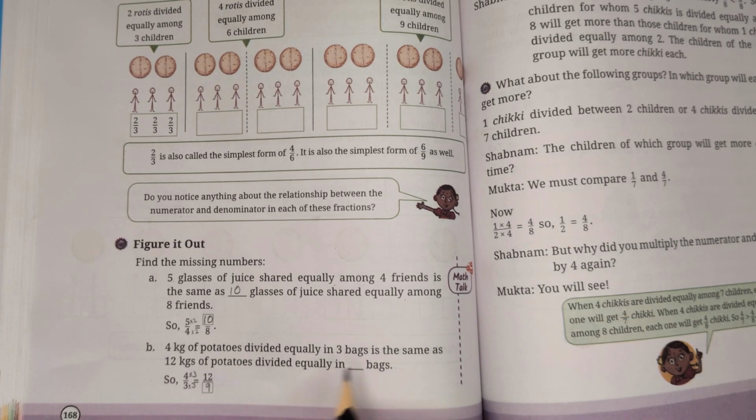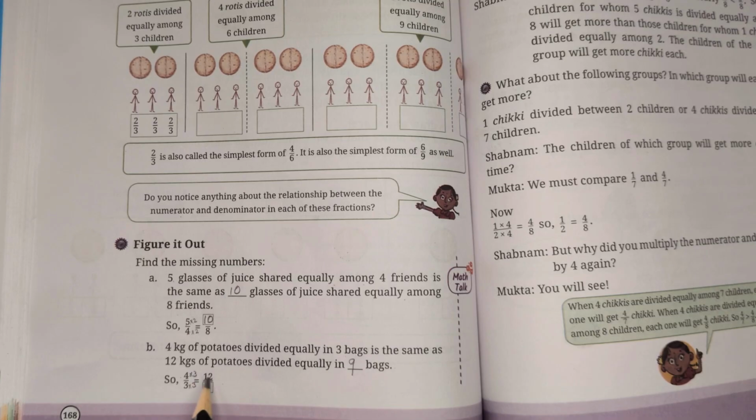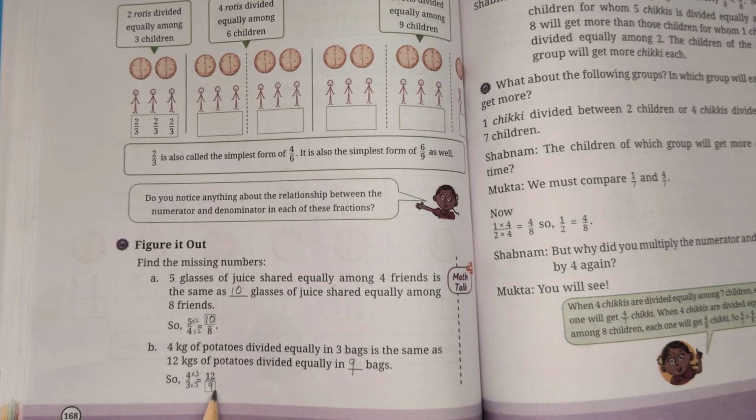Here the potatoes are divided equally in 9 bags. 4 into 3, 12. So 3 into 3, 9.